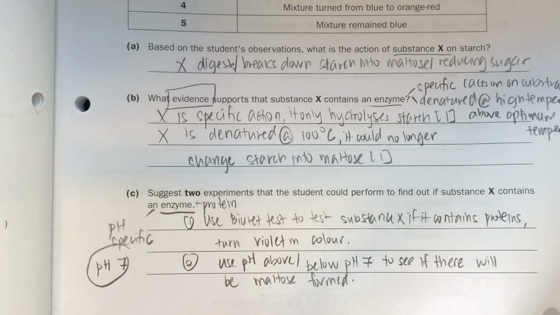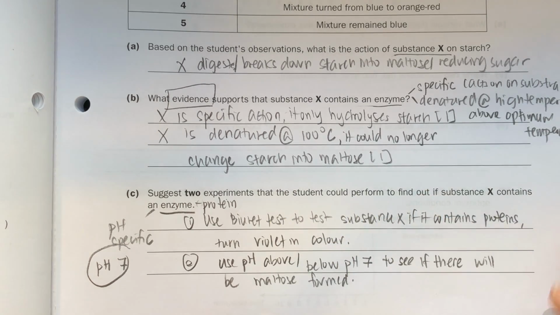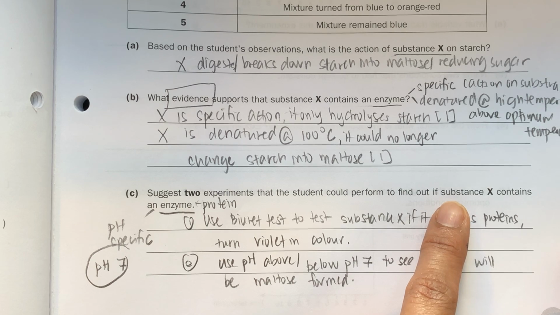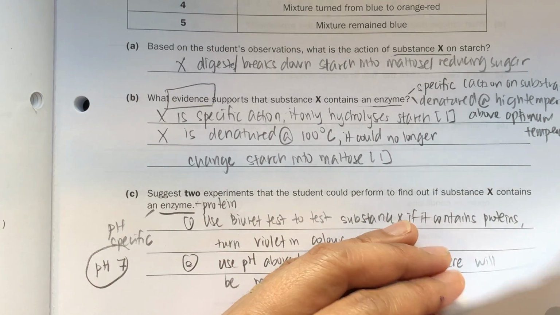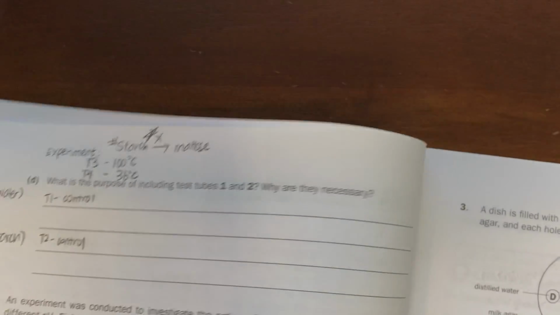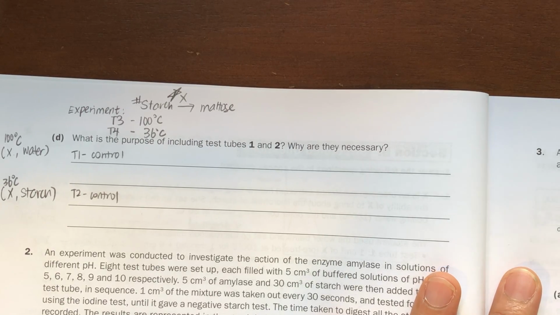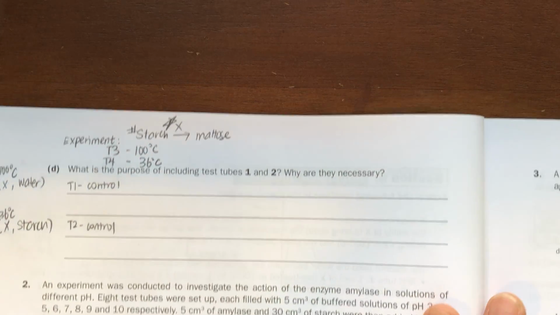So that is another way that a student could perform an experiment to check if substance X is indeed an enzyme. The last question is an experiment question that can come out either in theory or in practical.